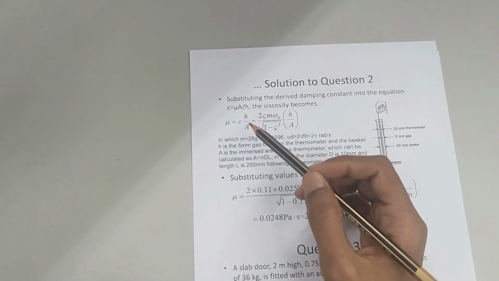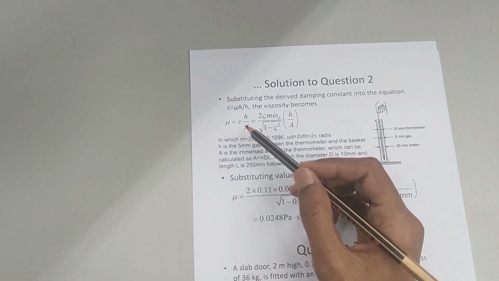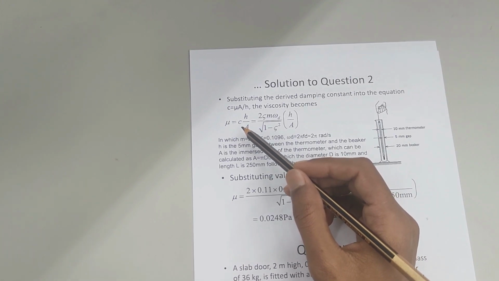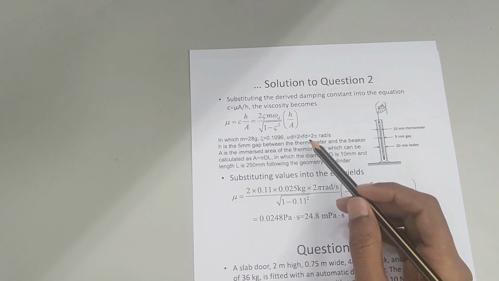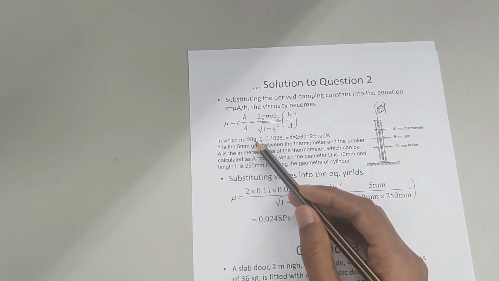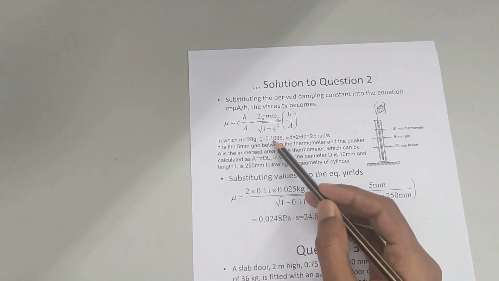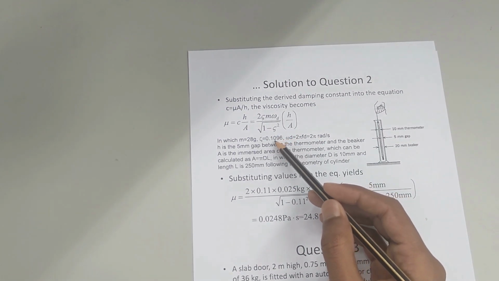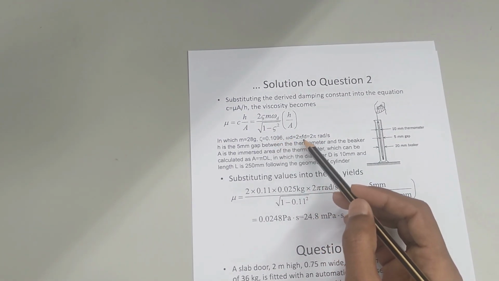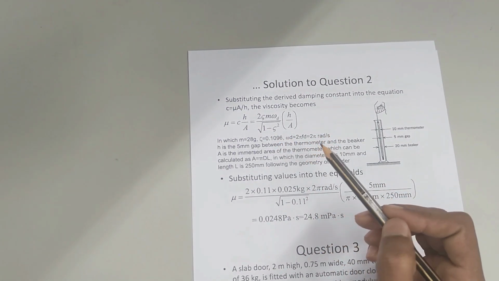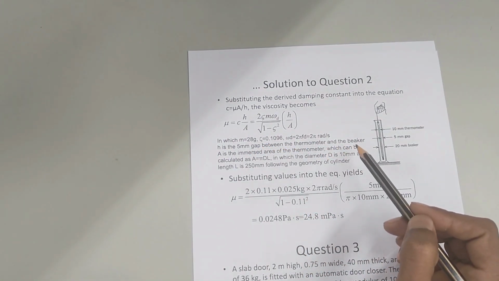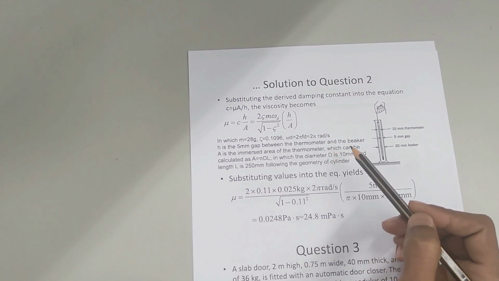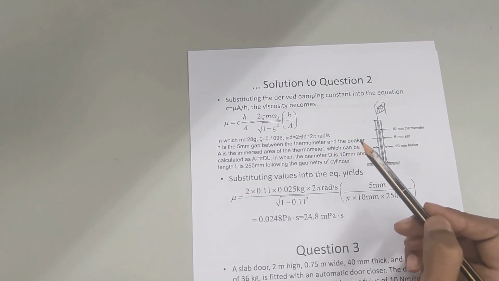So we have all the values: mass is 28 grams, xi is 0.1096, omega d is 2 pi, and H is 5 mm, the gap between the thermometer and the beaker, and A is the immersed area, which can be calculated as pi d l.